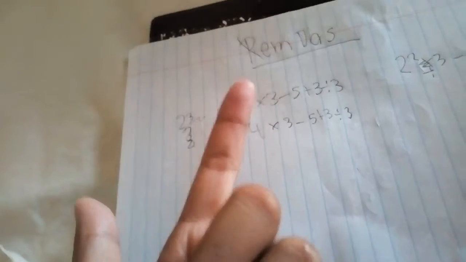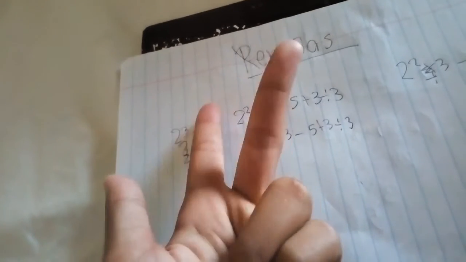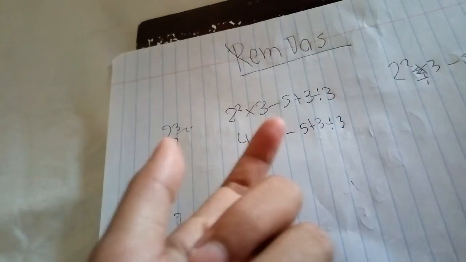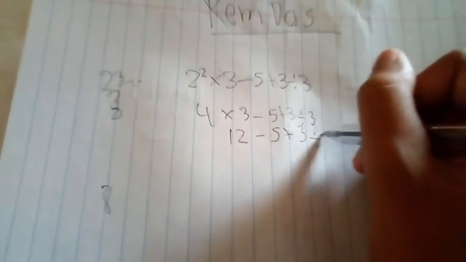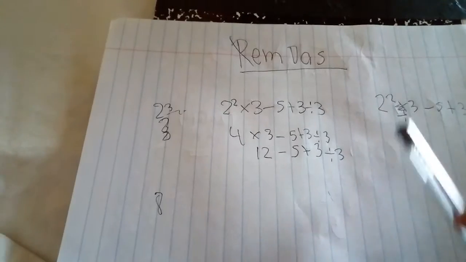4, 8, 9, 10, 11, 12. It's 12. So you're going to put 12 here, subtracted by 5, plus 3, divided by 3. And when I said it goes the way you come, I didn't mean like you have to do this now.